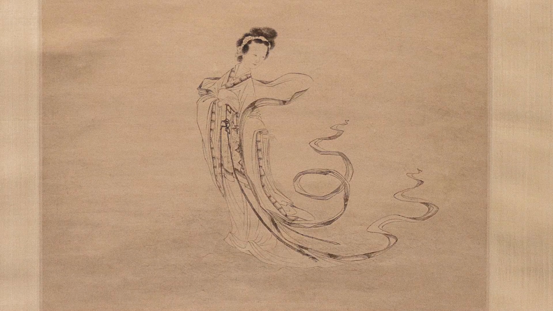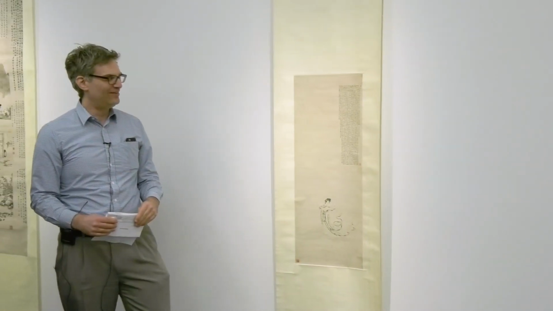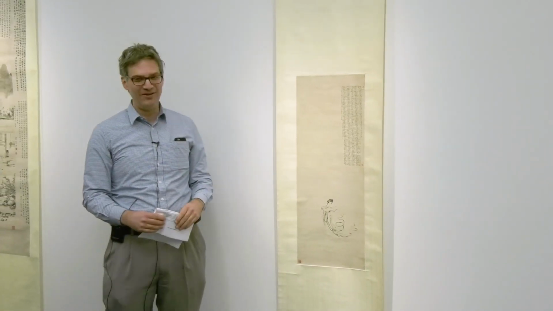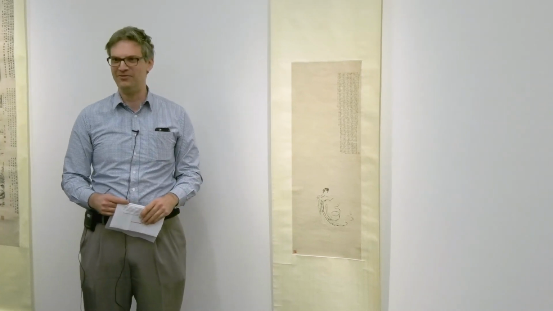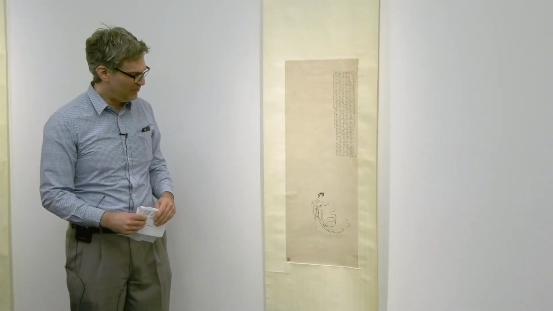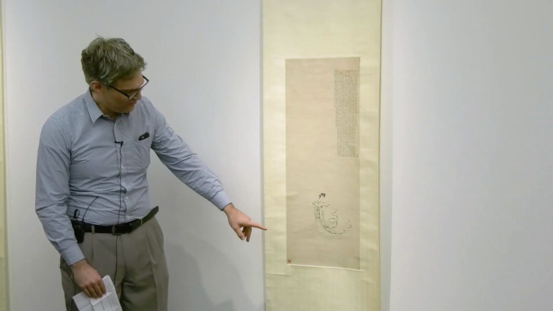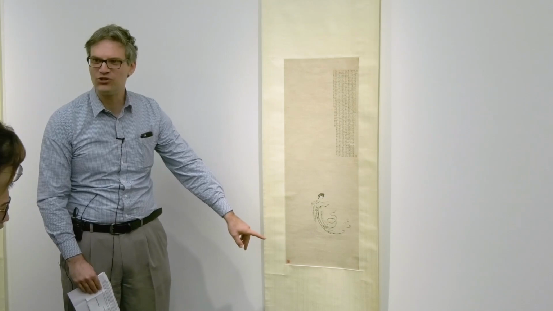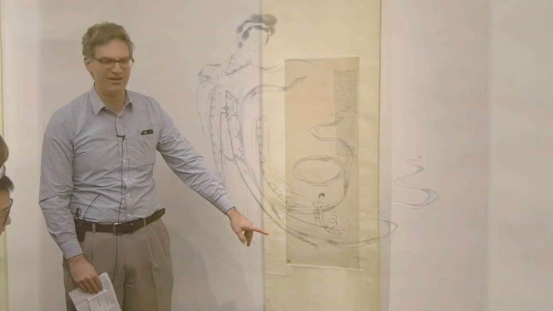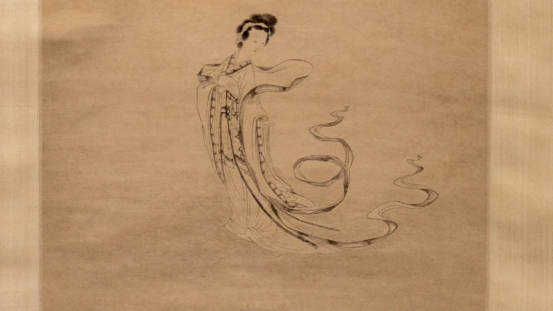Those of you who can read the inscription, or maybe you recognize her by sight, this is a goddess, the goddess of the Luo River. Did any of you notice what she's walking on? It's extremely hard to see, and I'm sure it's not going to show up in the video.